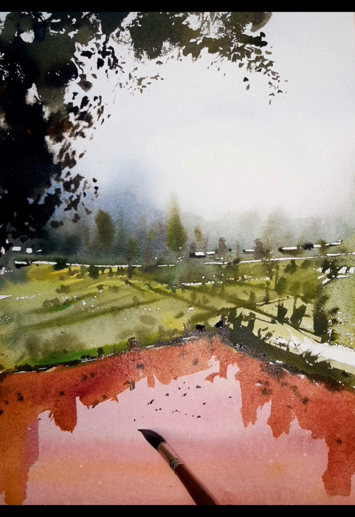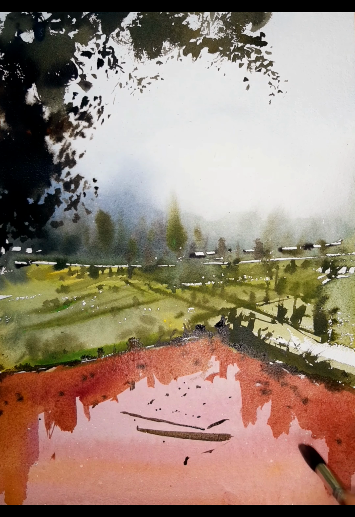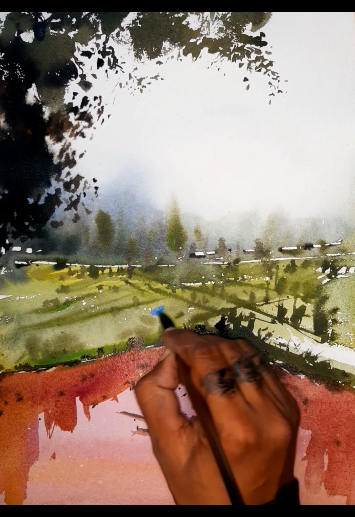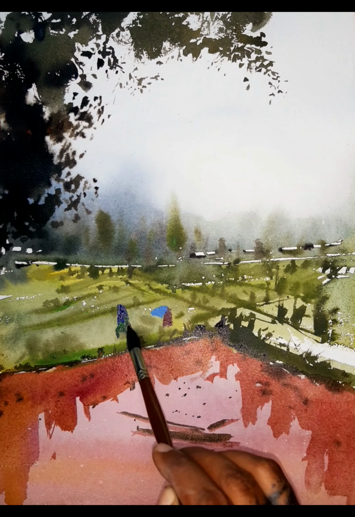Overlapping shapes can also create depth. When one tree overlaps another, or when a hill partially covers a mountain behind it, the viewer immediately understands which objects are closer. Simple overlap can make a painting feel much more three-dimensional.